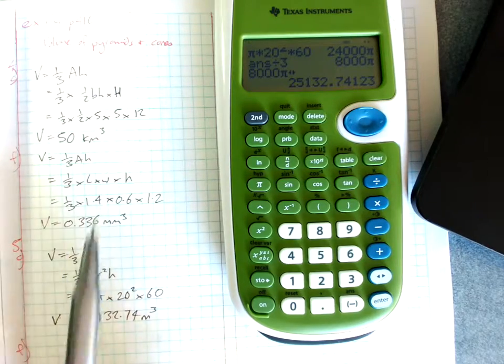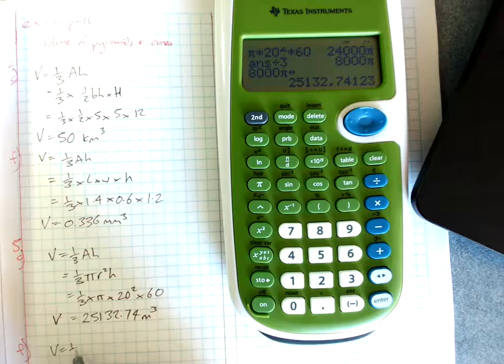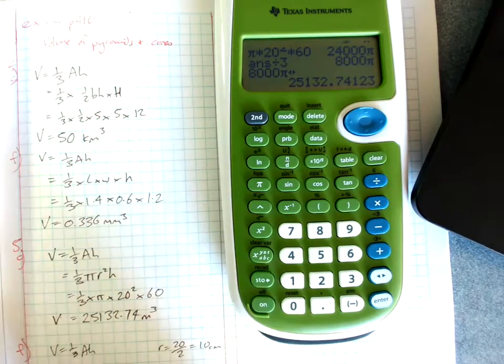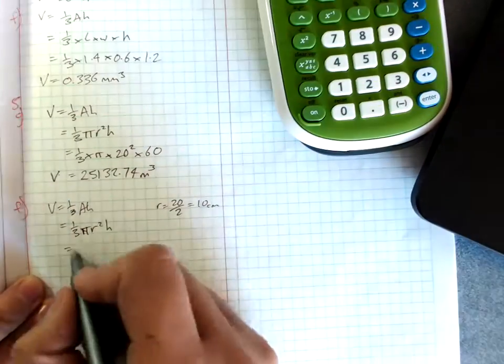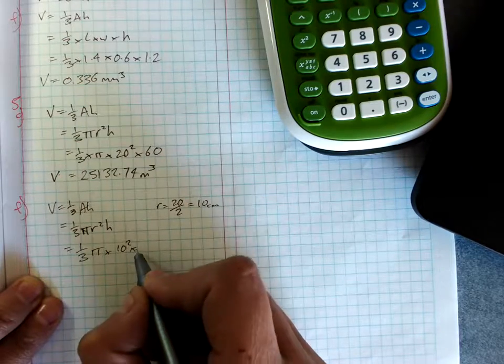Front of F is another oblique shape. It's an oblique cone, still the same formula. Radius is 20 divided by 2, which is 10. We're in centimetres. And rewrite your formula. Oops, I've got off the page. 1/3 pi times 10 squared.